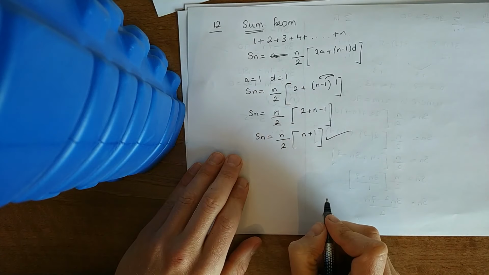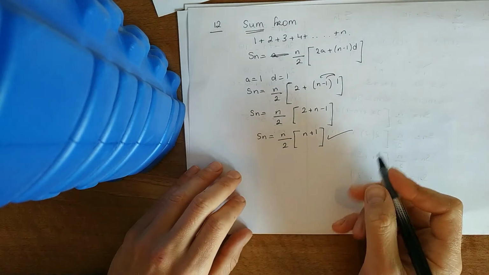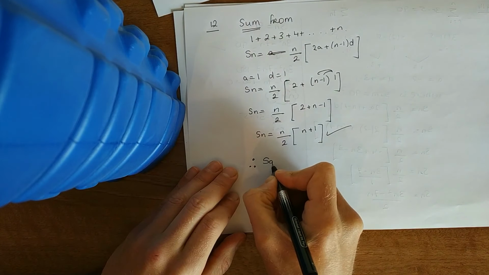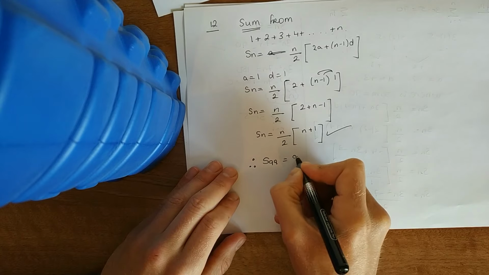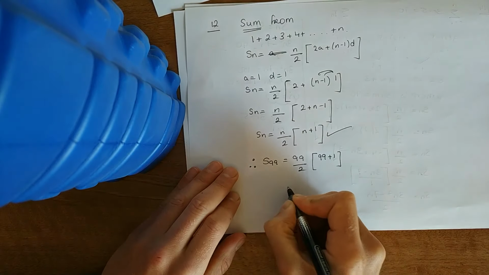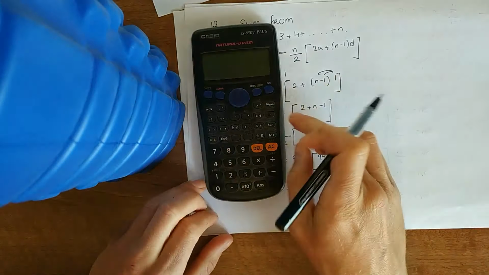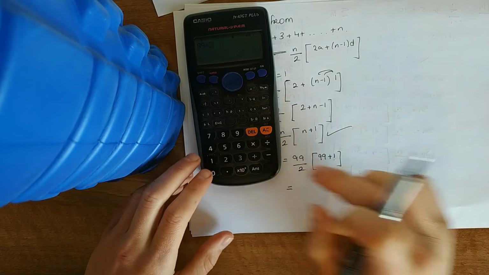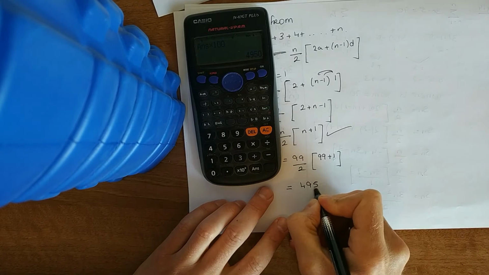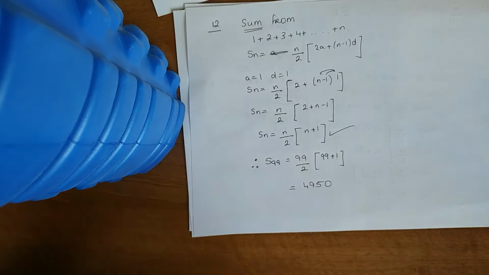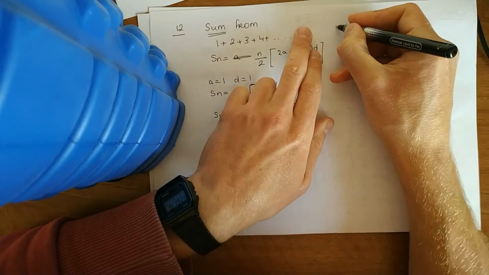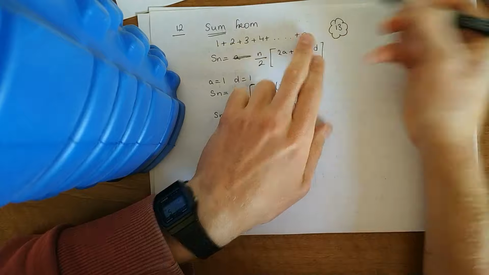That's the answer here. And then use the formula to find the sum of the first 99 terms. In part 2, sub in 99 for n, and whatever answer you get. I might finish that. 99 over 2 times 100, 4950. And then 13, I'll tee it up.